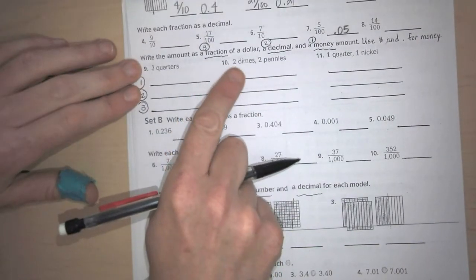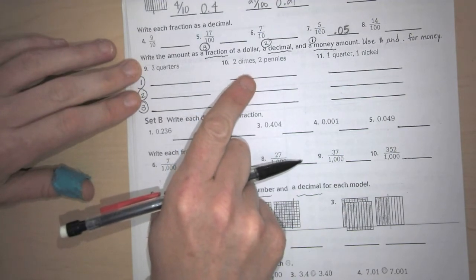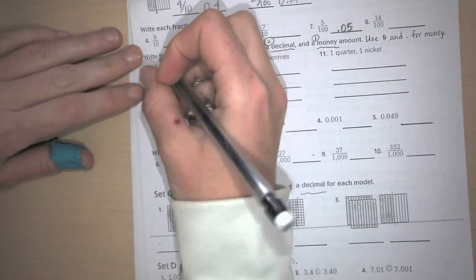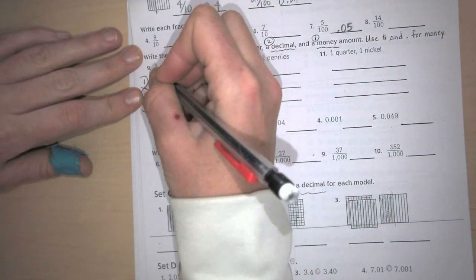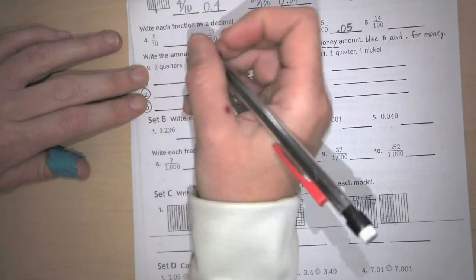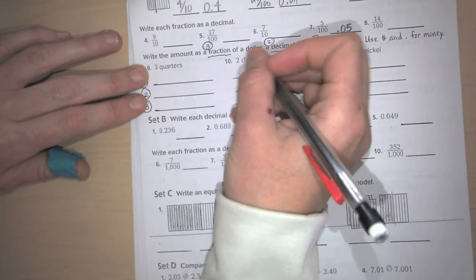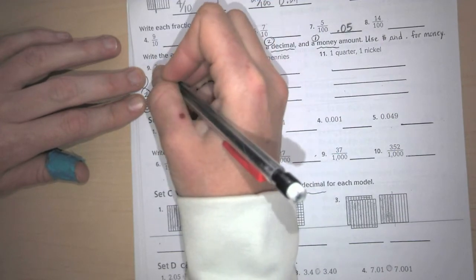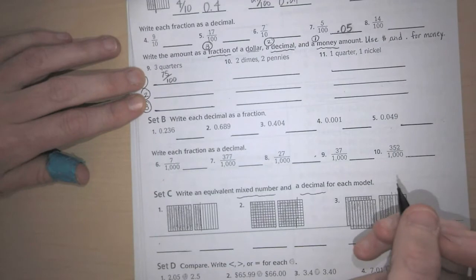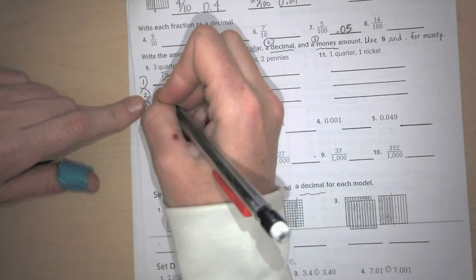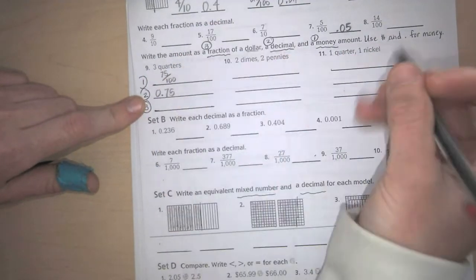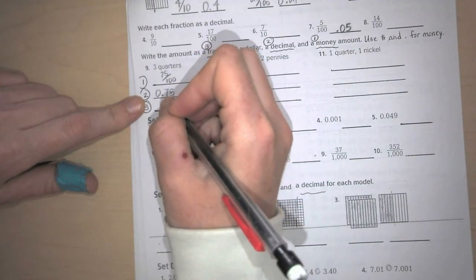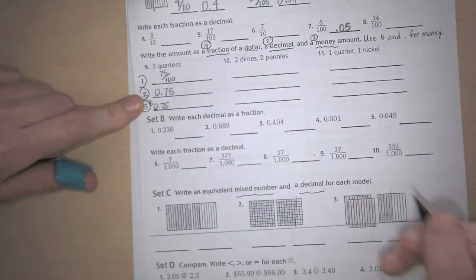Write the amount as a fraction of $1, a decimal, and a money amount. So first, I'm writing as a fraction of $1. I have 3/4. Well, $1 is worth 100 cents. So if I have 3/4, how much is 3/4 worth? Right, 75 cents, right? And now I have to write as a decimal. So just how I would write change, 75. And now as a money amount. So same thing, I'm going to write 75. It's a $ sign in front, pretty easy.